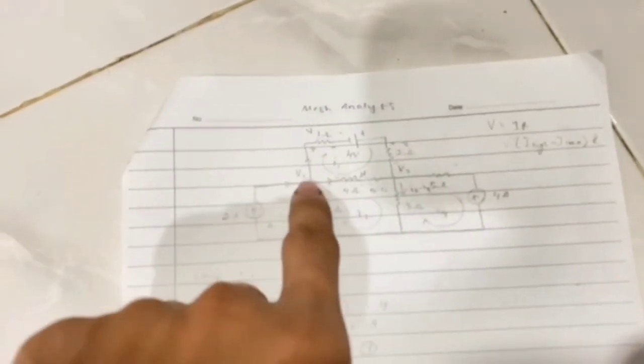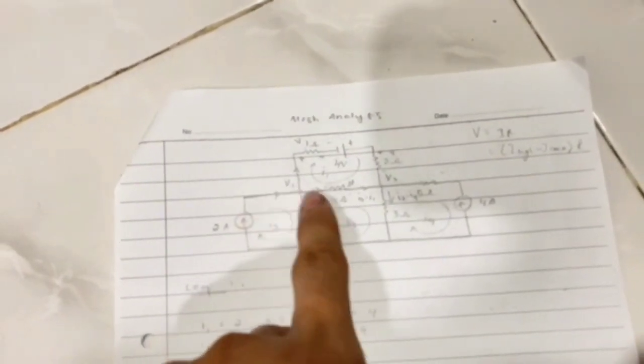As you can see, the current through the 2 ohm is in series, so we can assume the current is the same value.